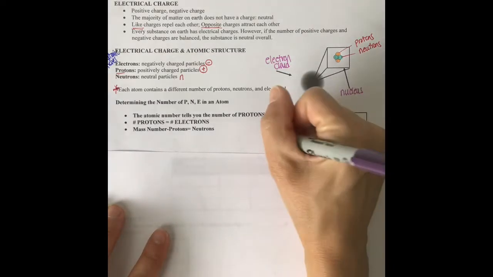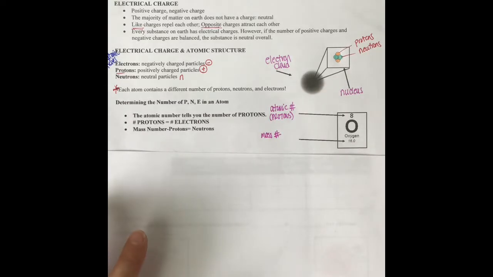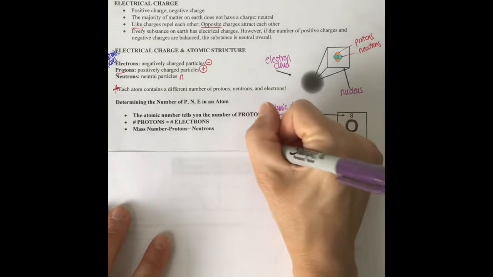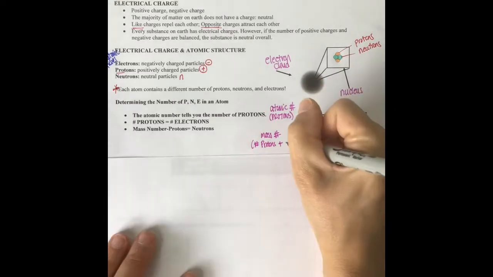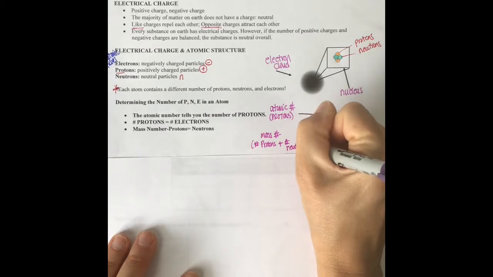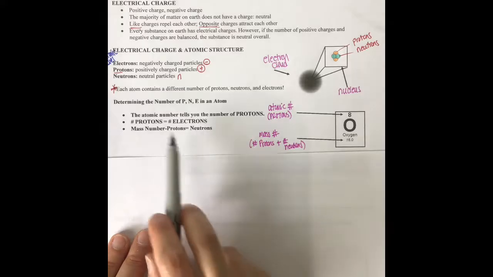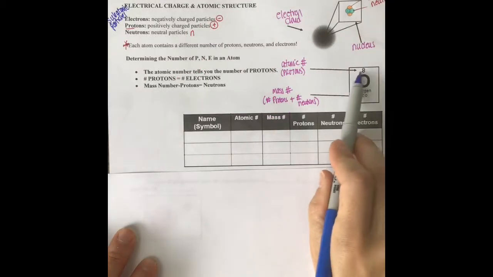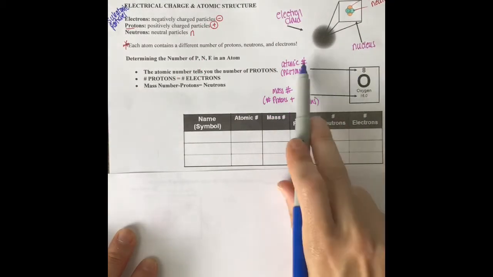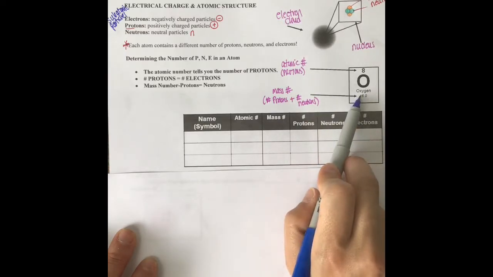This little number at the bottom is called the mass number. And it is found by taking the number of protons plus the number of neutrons. So the mass is protons and neutrons put together. Okay, so if you have a periodic table, you will be getting your information for the atomic number and the mass number from the periodic table square itself.